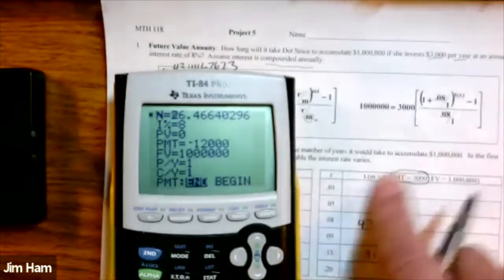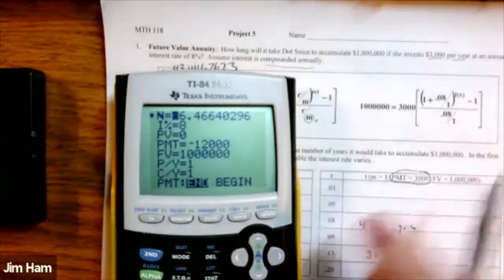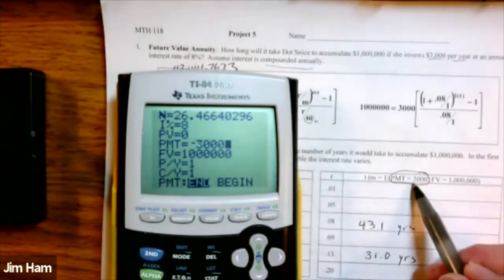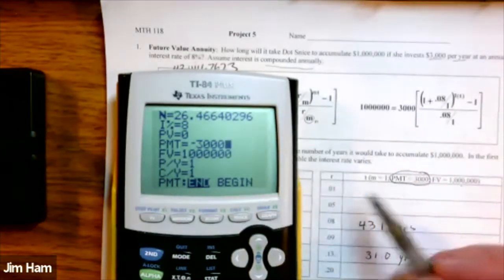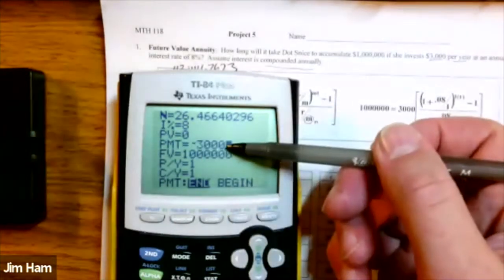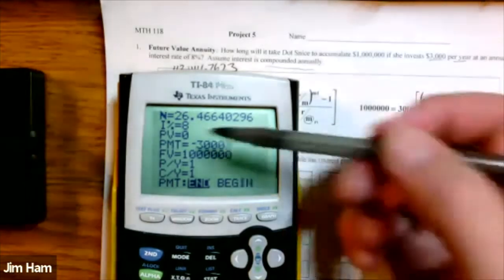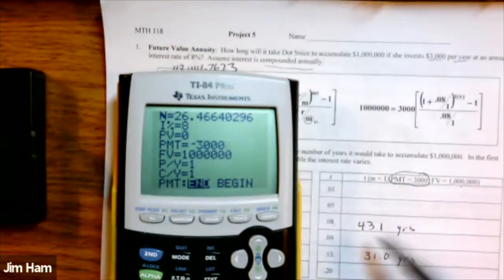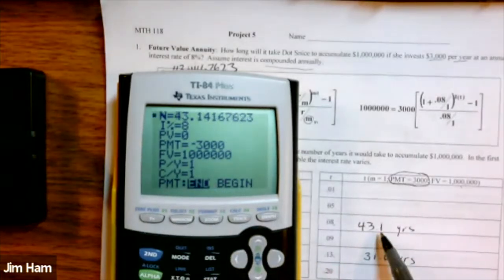For this one here, we have the payment equal to 3,000. In this one, the payment's always going to be 3,000, and the future value is going to be $1 million. And the M value is going to be 1. What we're changing here is the interest rate. Payment's always going to be 3,000, so we're always going to invest $3,000. We want to know how long it's going to take us to accumulate to $1 million at an interest rate of 8%, because that's what the interest rate is here. And then when you calculate the number of years, you get the 43.1.